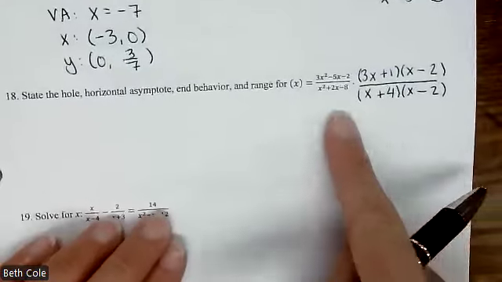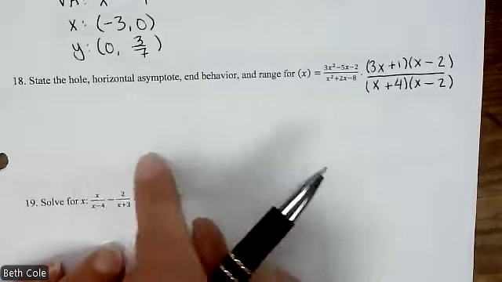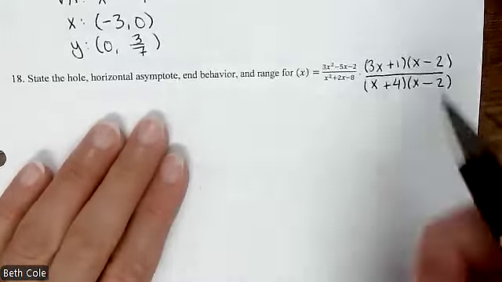As a heads up, I'm going to try and write in this section for this problem, just because for the next one, I'm going to need some space above this problem. So just as a heads up, I'm going to try and write over here.